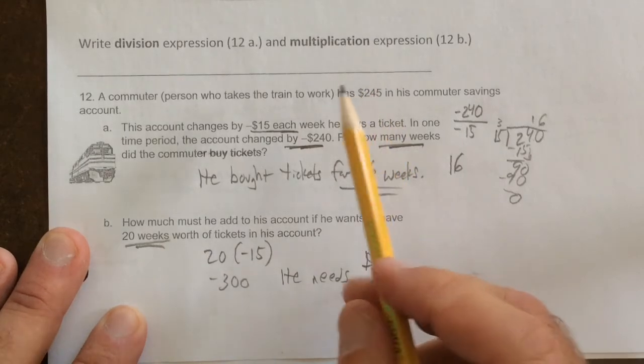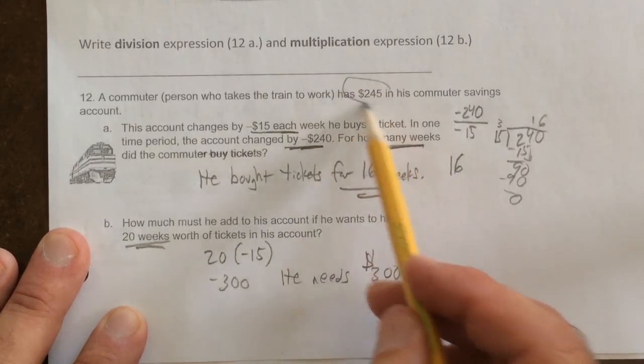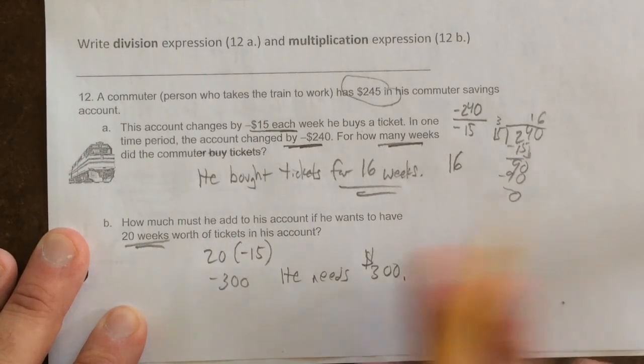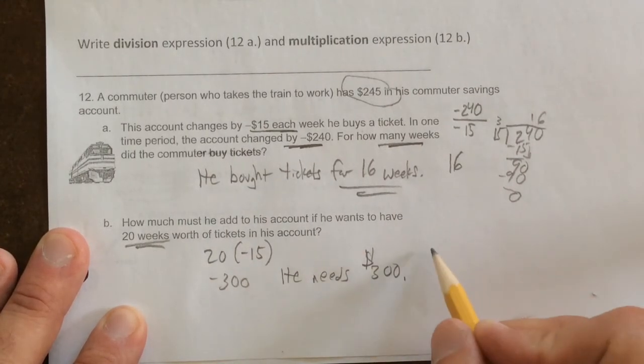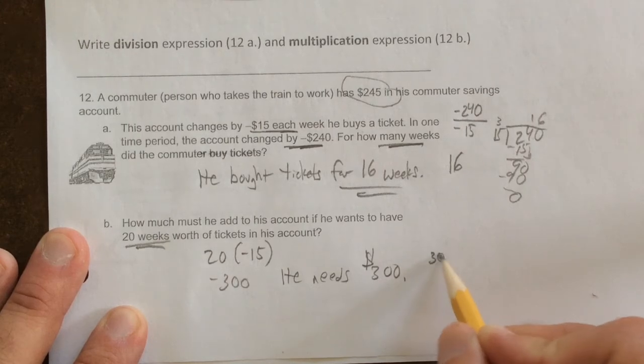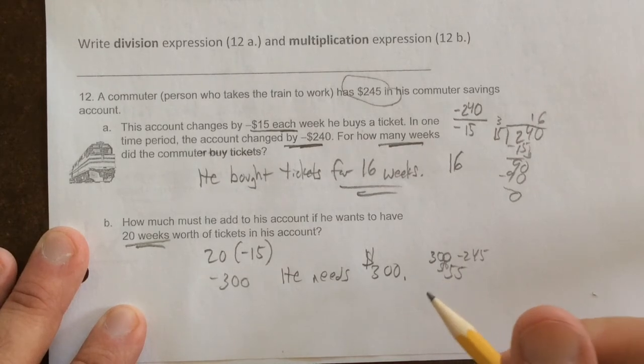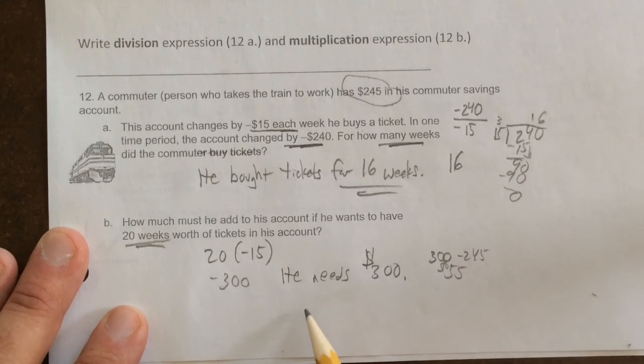But notice at the top, he already has $245 in his savings. So to find out how much he will need to make the 300, just take the 300 minus 245, which is $55. So your final answer would be he would need $55 more dollars.